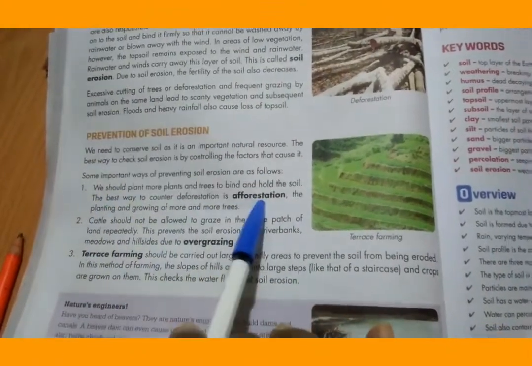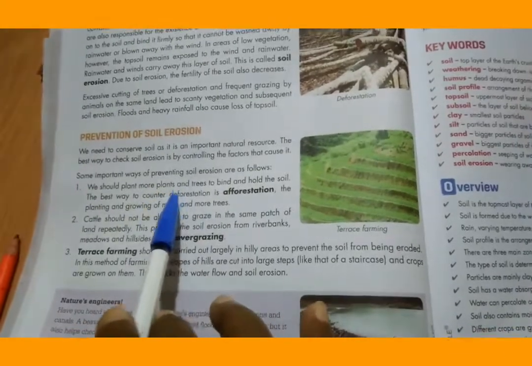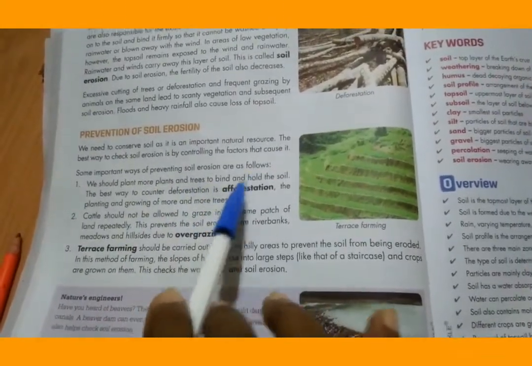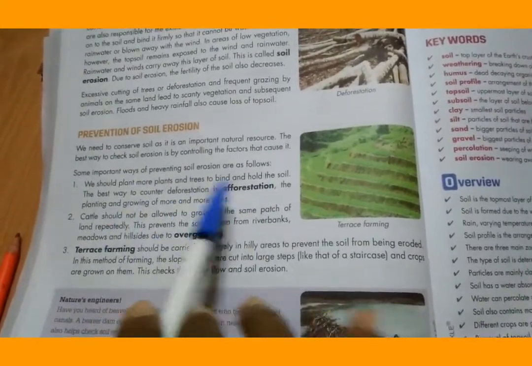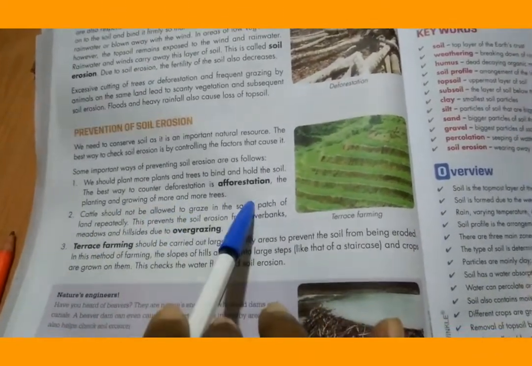So the first one is afforestation. Now what is afforestation? That is planting more and more trees to bind and hold the soil. So it is called afforestation, the planting and growing of more and more trees.